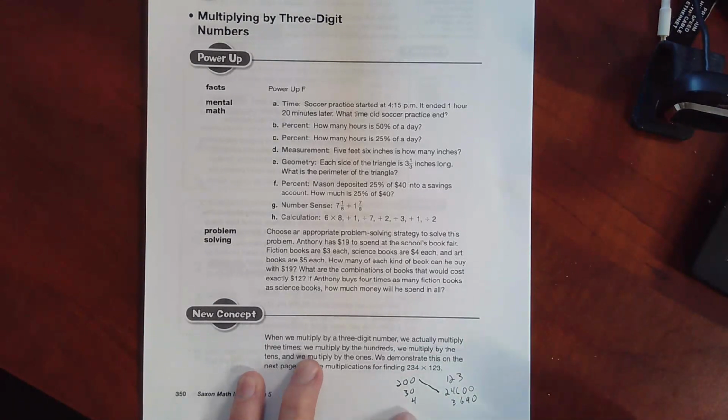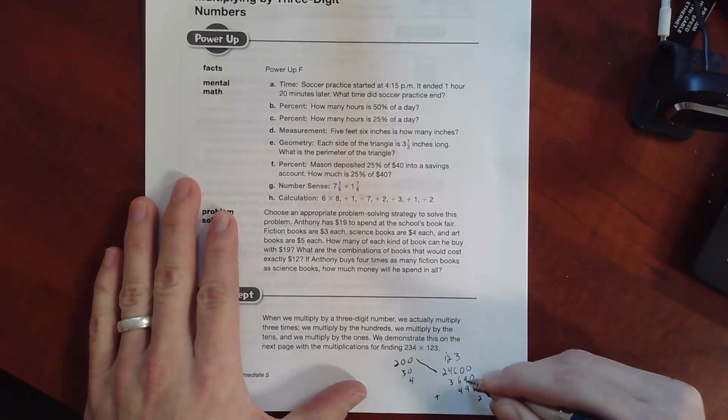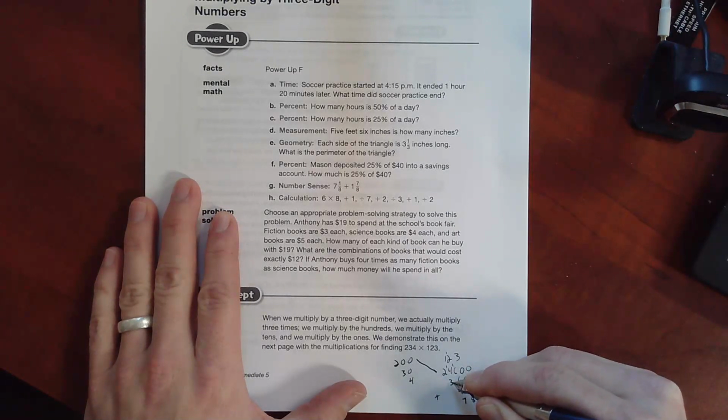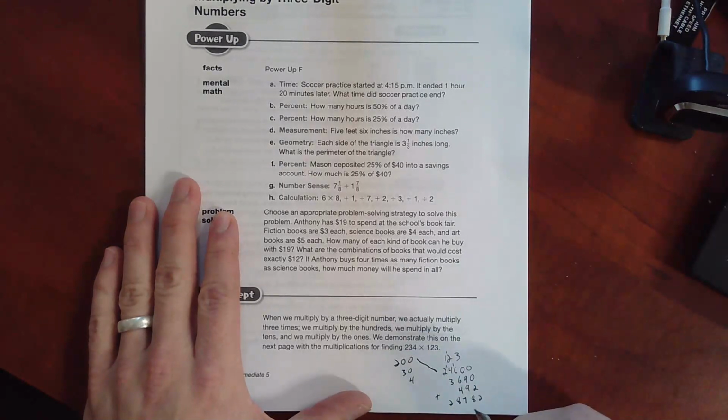Now I multiply it by 4. 4 times 3 is 12. 4 times 2 is 8, 9. 4 times 1 is 4. So now I have 3 different numbers that I can then just add up. So 2, 9, 9 is 18, 12, 13, 14, 15, 16, 17. 4 plus 3 plus 1 is 8, plus 2. So my number would be 28,782.